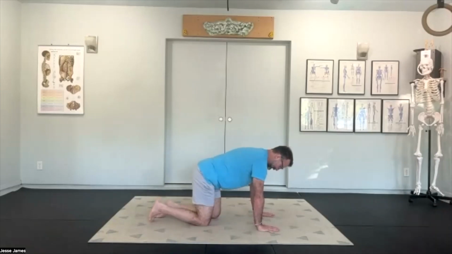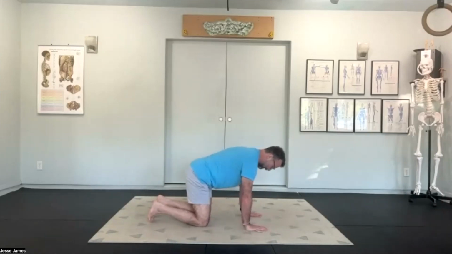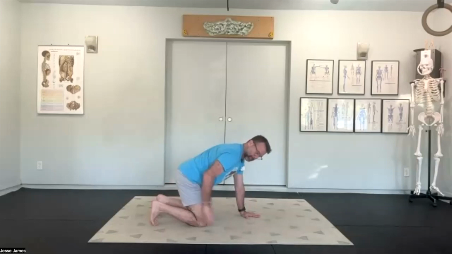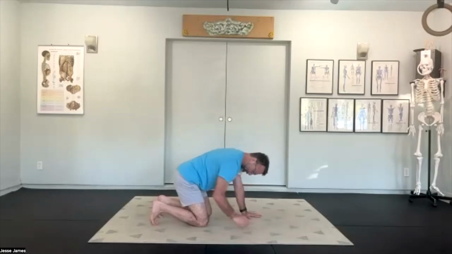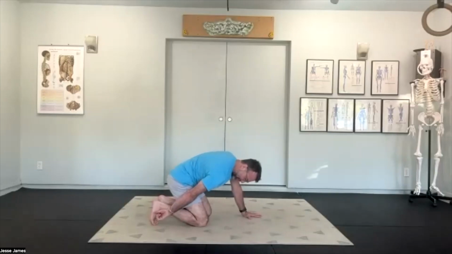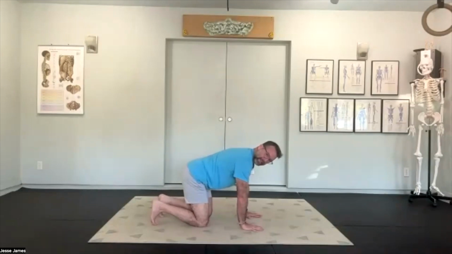We're going to come back up into our regular quadruped, spread fingers, and I want to go ahead and tuck the toes with the heels parallel to each other, straight up and down. Heels are directly up to the ceiling. I want to feel that big toe nicely loaded, tucked underneath as much as possible.